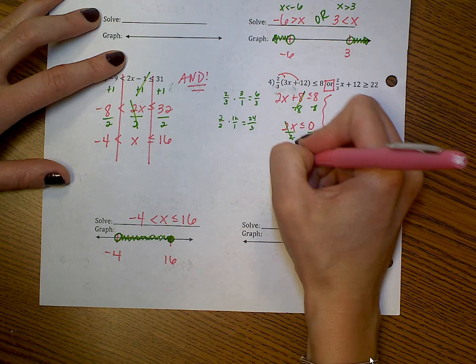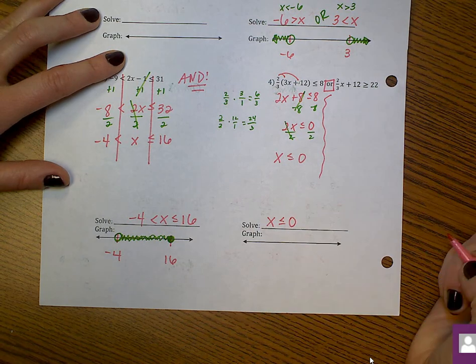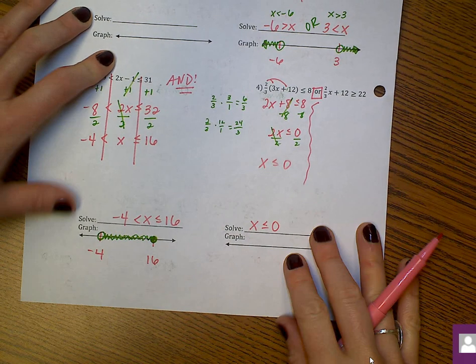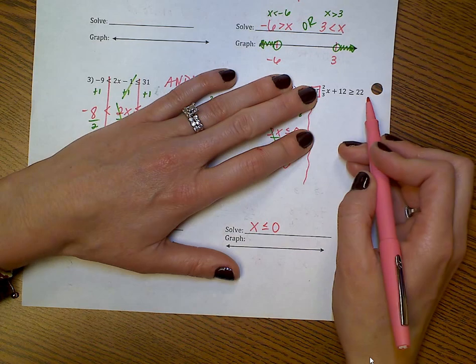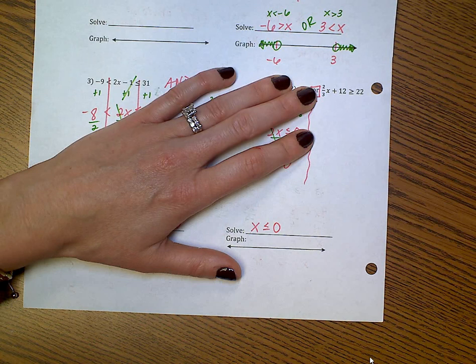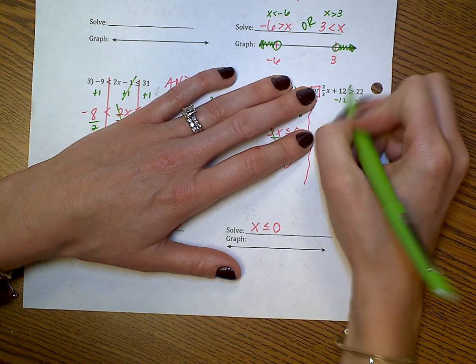So we kind of get weirded out when it's 0, but the first part of my compound inequality solution is x is less than or equal to 0. Then I'm going to come over here and solve this. I saw some people get a little bit weird with something like this on the quiz. Do not do the 2/3 first. You got to subtract 12 first. Move what's not connected to x.